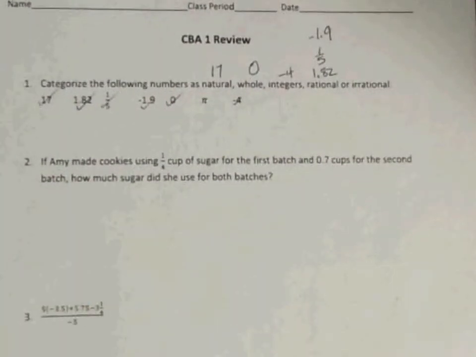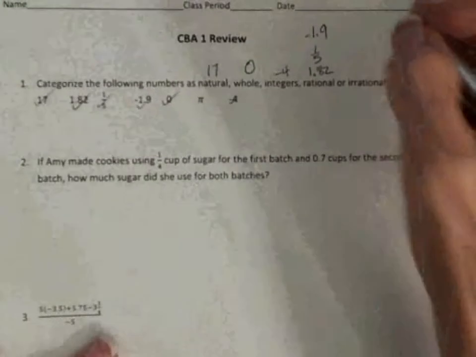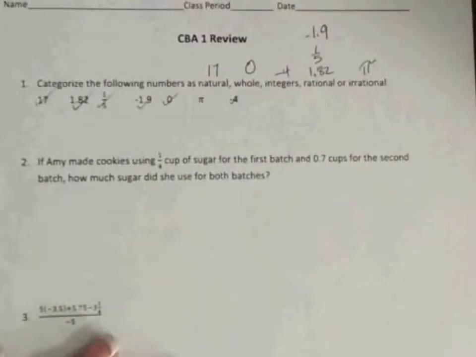Now, irrational numbers are all numbers that do not terminate, that their decimals continue without repeating. And pi is the big irrational number that we always think of, and that's the only one we happen to have left, and that's a good thing because it is in fact irrational.